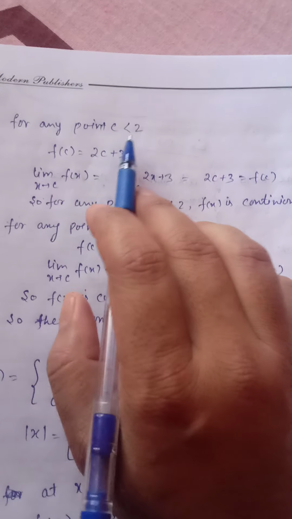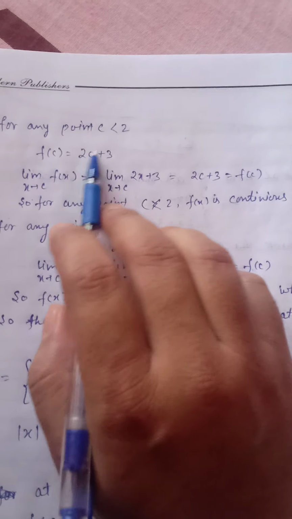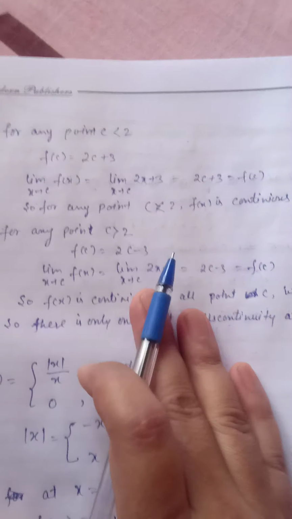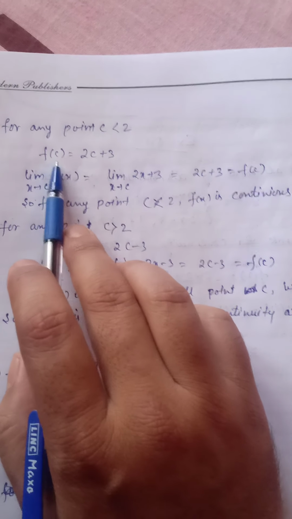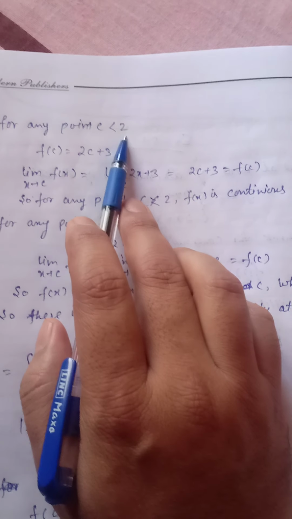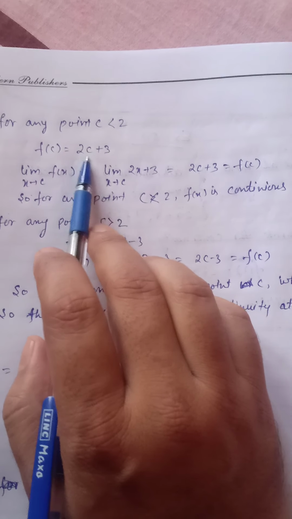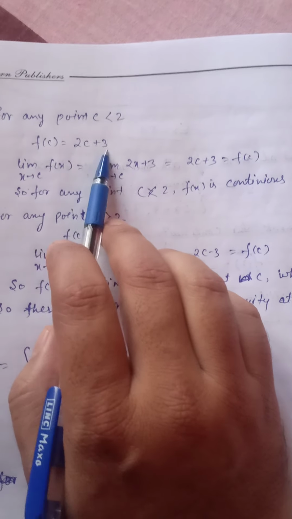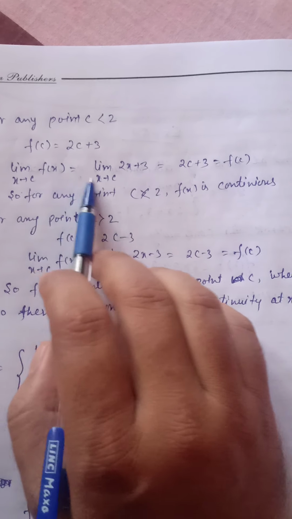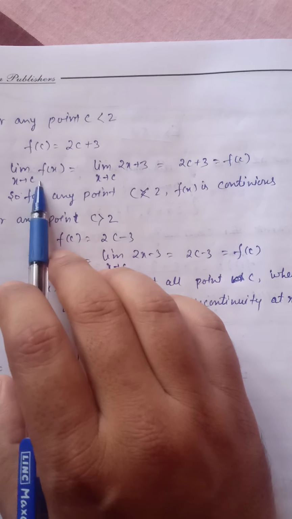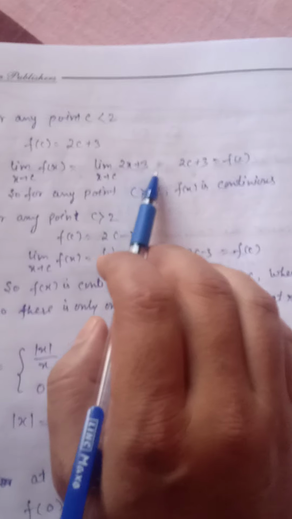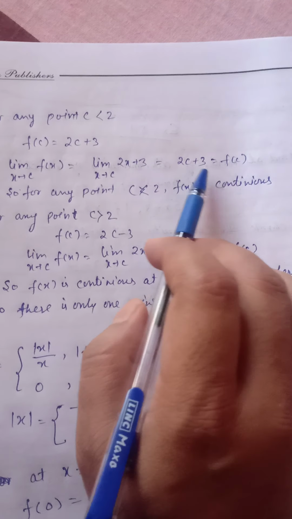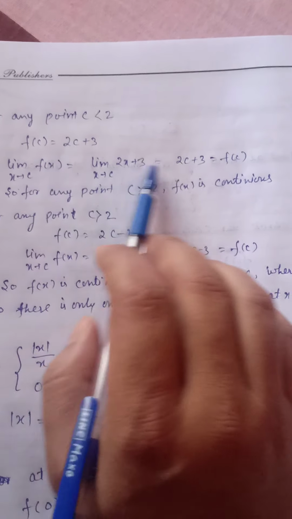Let us take a point c which is less than 2. As given in the question, for any value less than 2 we have the function 2x + 3. So we'll put c in place of x and you will get 2c + 3. So the left hand limit, or you can say the limit at this point, is also 2c + 3, which is equal to f(c).